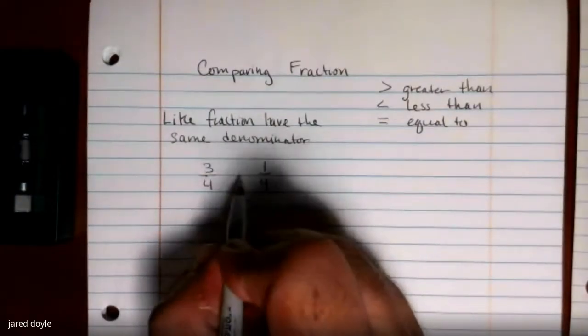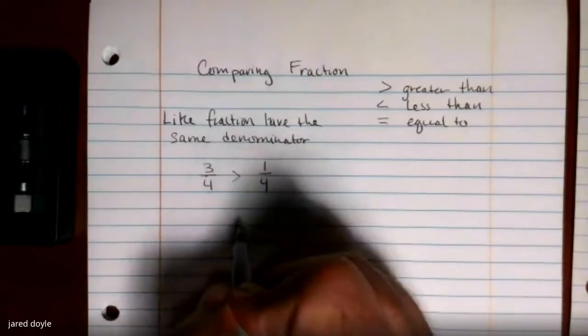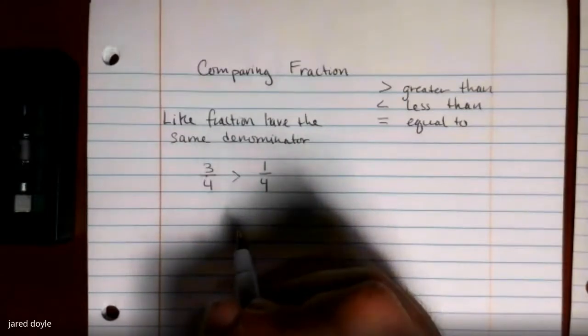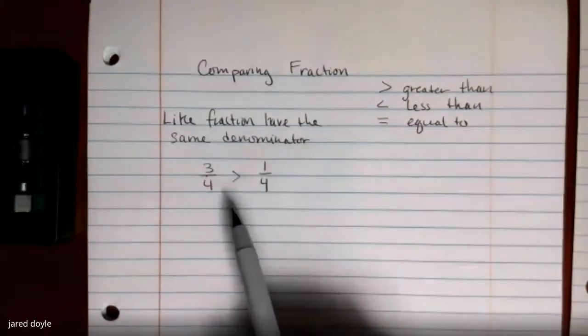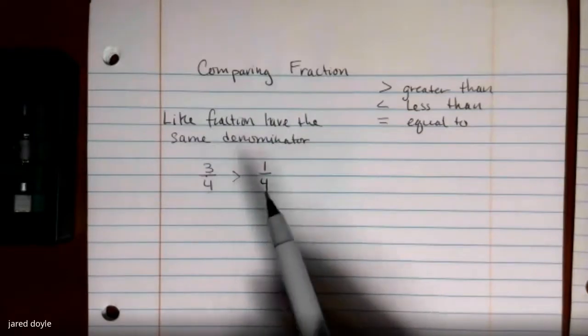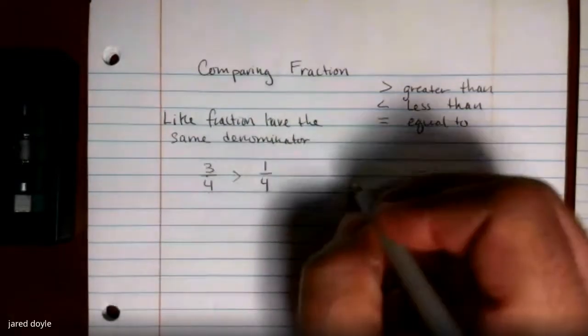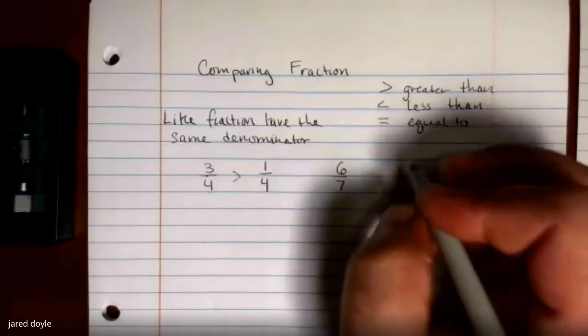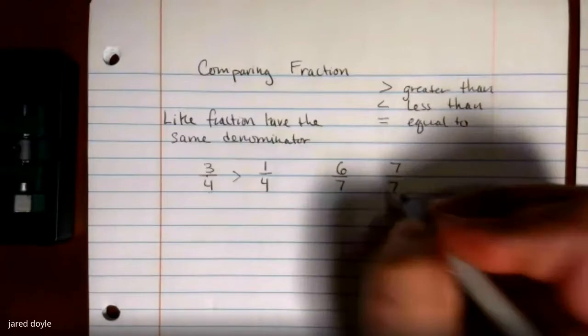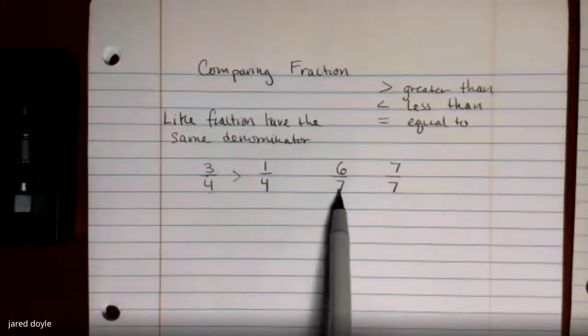They're the same size pieces, and we have 3 of them here and 1 of them over here. So obviously, if the pieces are the same size, we've got the same number of slices here. All we have to do is compare the top numbers, or the numerators. And we would say that 3/4 is greater than 1/4 because 3 is more than 1 and the pieces are the same size. Okay, let's do that again.